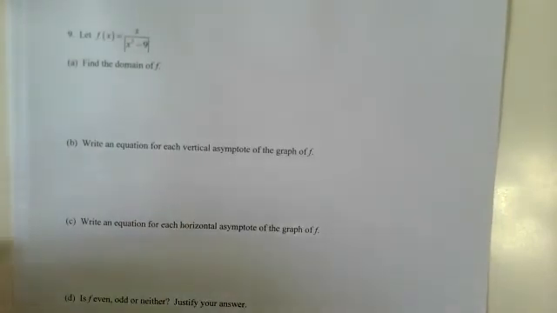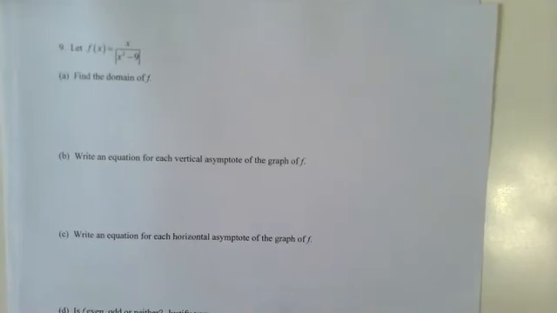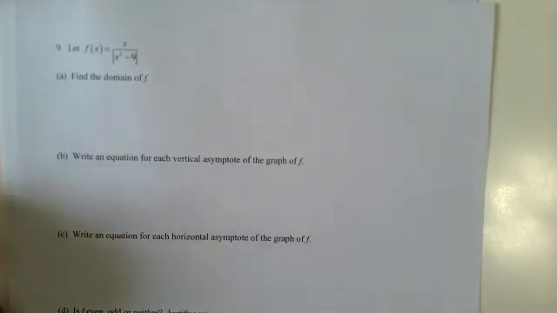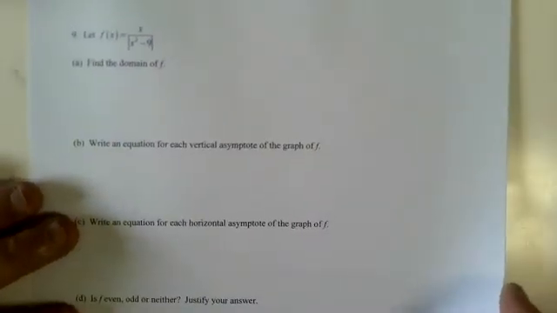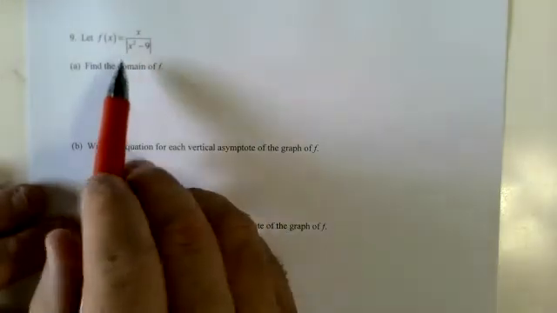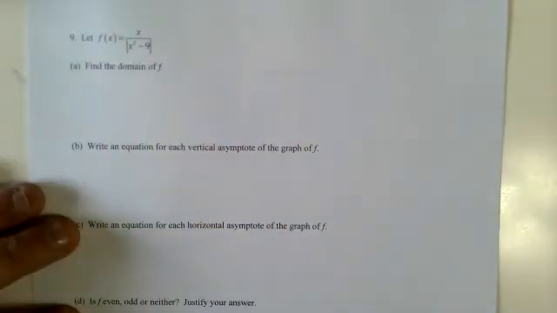All right, domain. Well, it's a pretty big domain. We can plug in anything except 3 and negative 3, I believe.